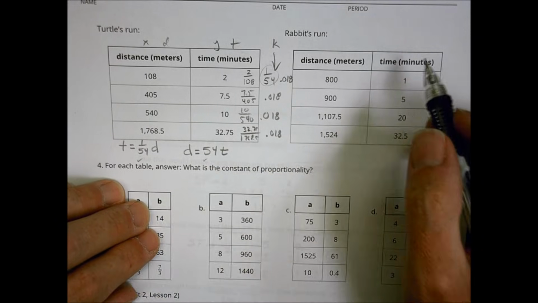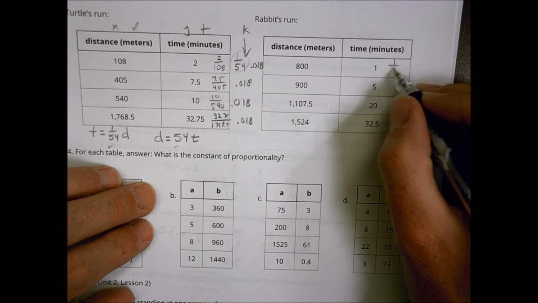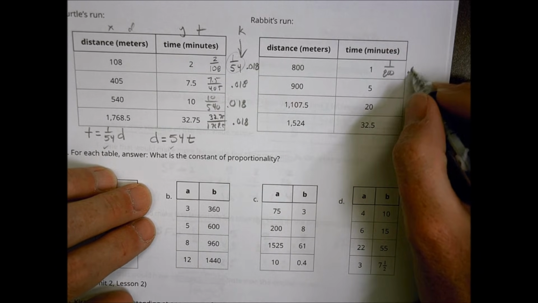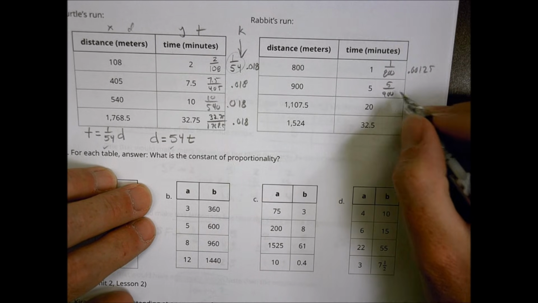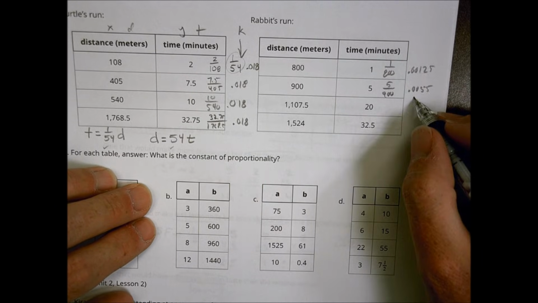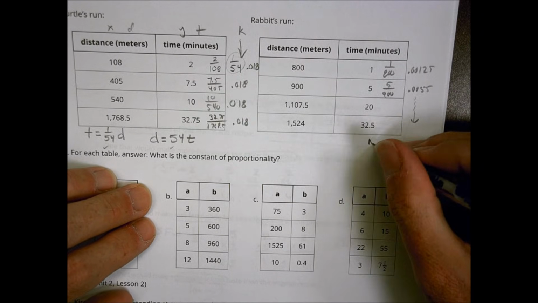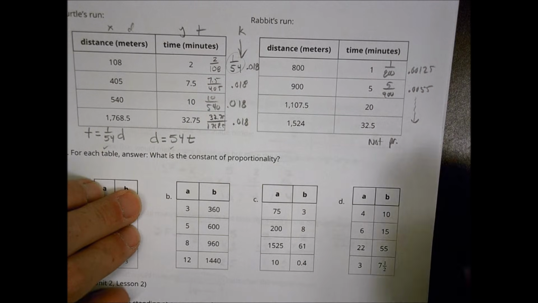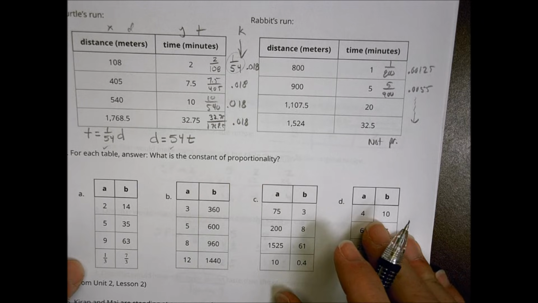Looking at the rabbit's run, you would do the same idea, 1 divided by 800, and that's going to give you 0.00125. When you do 5 divided by 900, you get 0.0055, and already you can see these are going to be different values all the way down, and so we would say that it is not proportional. Okay, because they're different values all the way down. The rabbit was running at a crazy rate. That's probably why he is a rabbit.